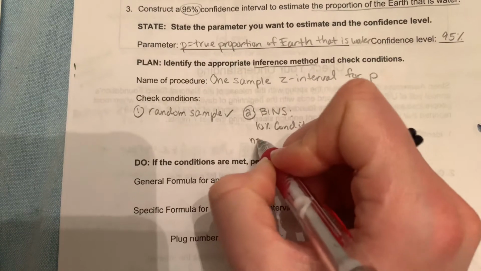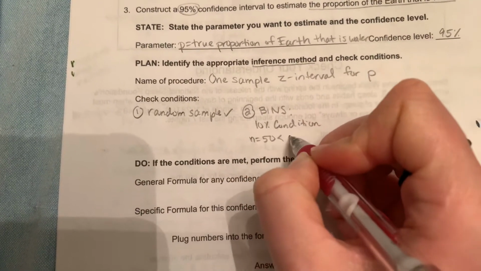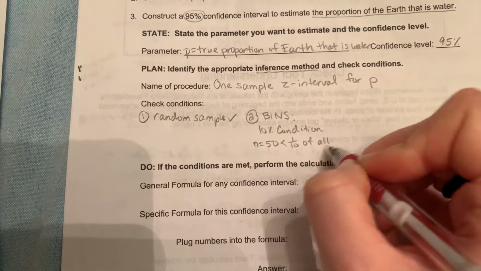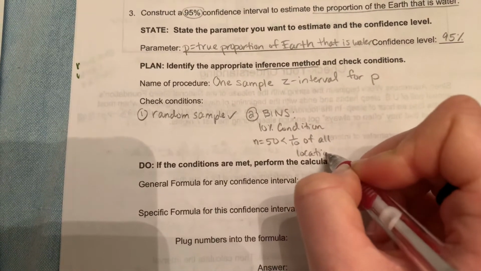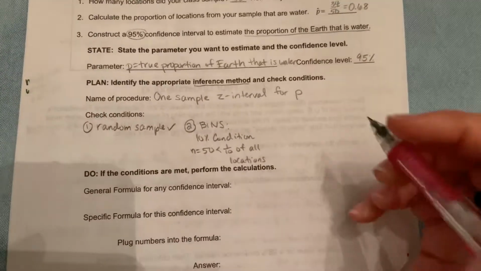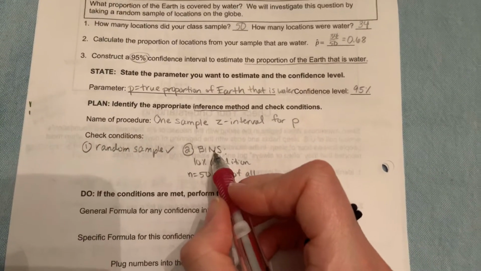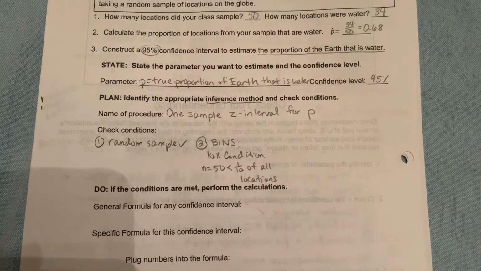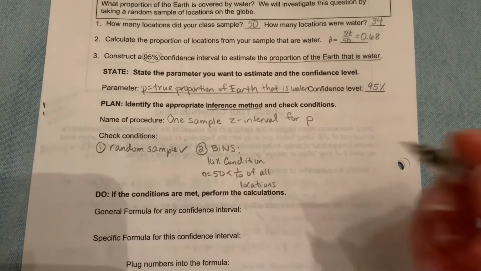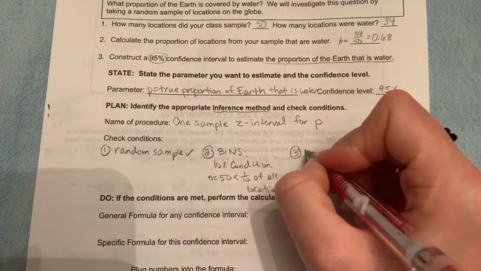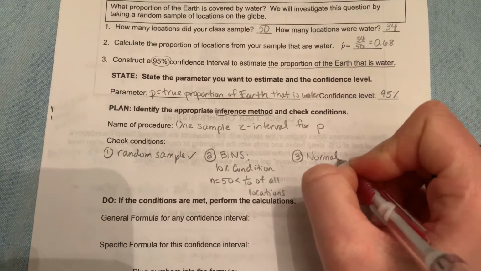So n is equal to 50. Is that less than 1/10 or 10% of all possible locations that we could have chosen? Absolutely, right, there are more than 500 locations on the Earth. And then we check n is 50, it's set, and the probability of being in water is the same each time because it's randomized. Okay, so then number 3 is whether or not we can use our normal curve to figure this out.